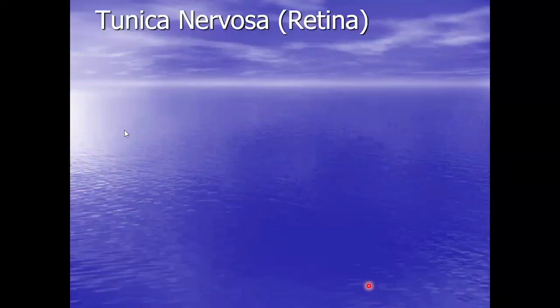So the external and the inner part of the optic cup will differentiate. The external part forms only a single layer of epithelium. The inner part of the optic cup differentiates to form the layers of the retina we talked about.